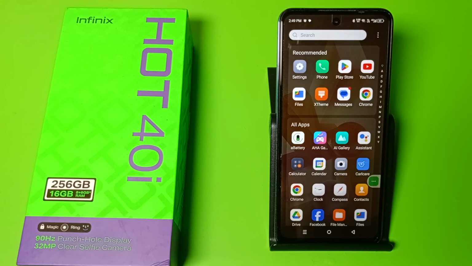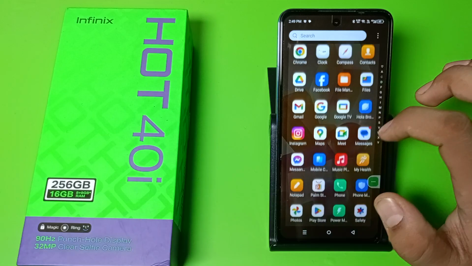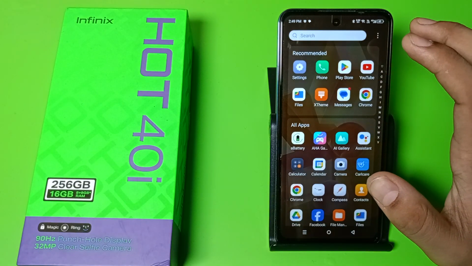In this video I'm going to show you how you can set default apps in an Infinix smartphone, and how you can give priority to one if you have two to three browsers.